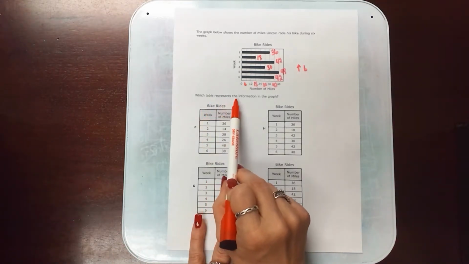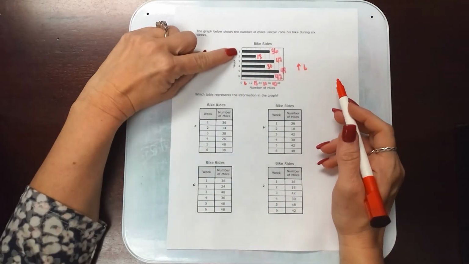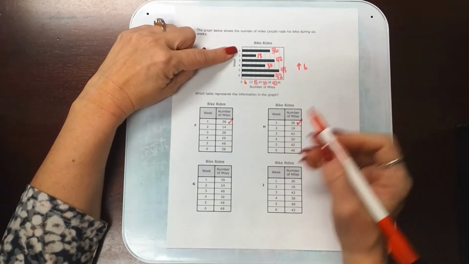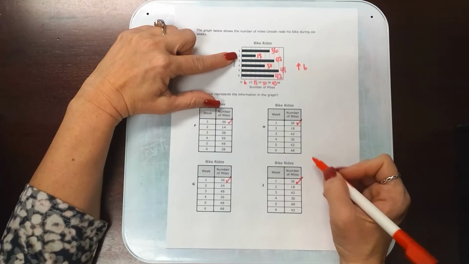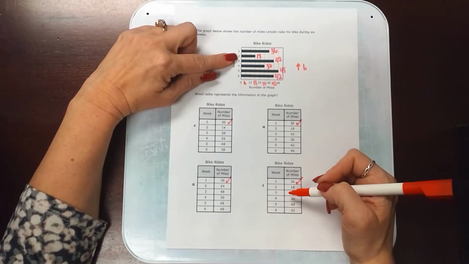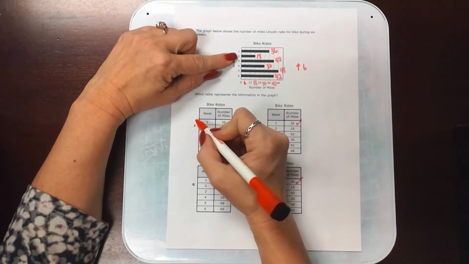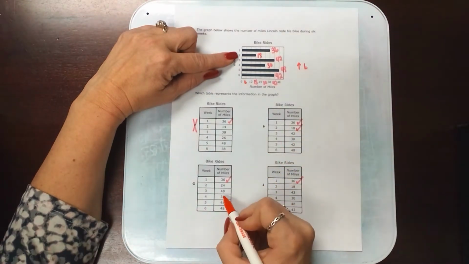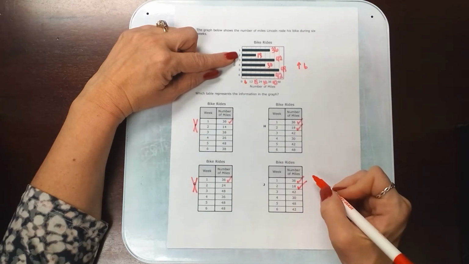Which table represents the information in the bar graph? So let's go to week 1. Week 1 is 36. All these frequency tables show me the same information for week 1. Week 2 is 18. This shows 14. That cannot be it. Week 2 is 18. Oh, this one shows 24 for week 2. That's not it. Week 2 is 18.